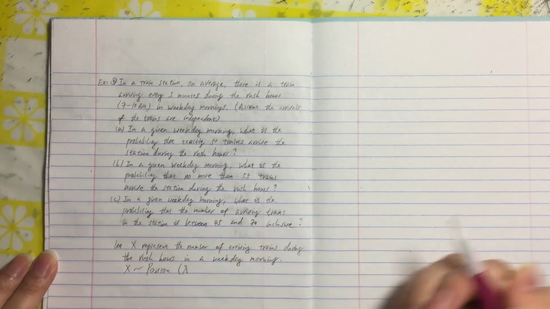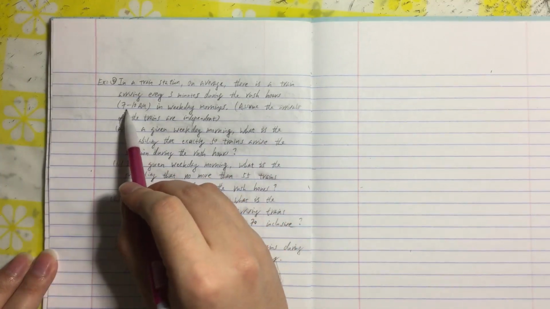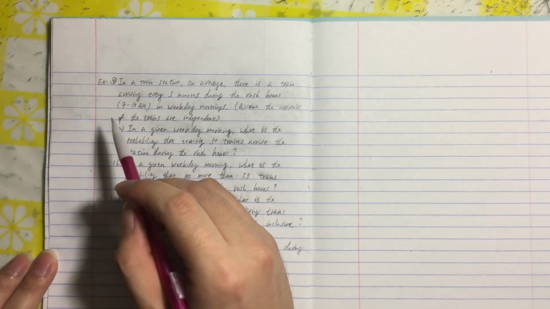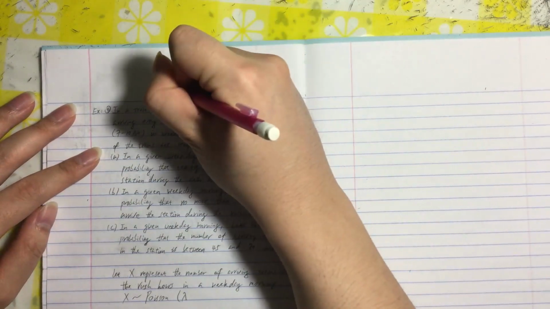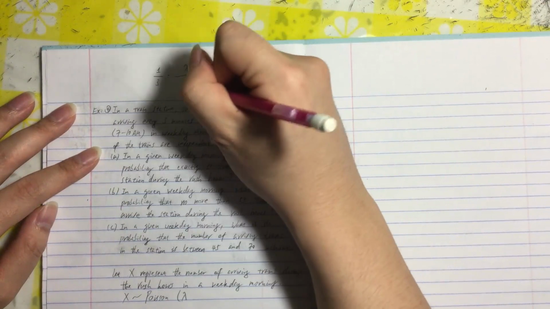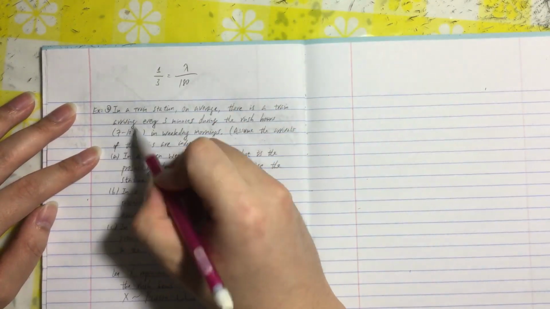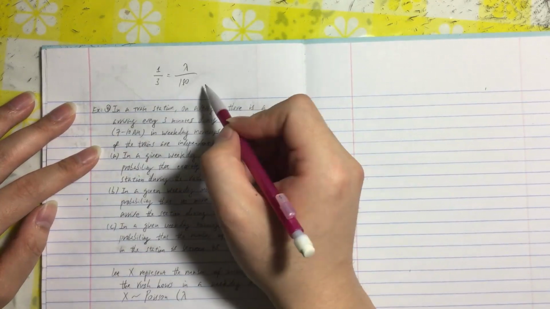What's lambda here? During the rush hour, from 7 to 10 a.m., there are 3 hours. 3 hours means 180 minutes. We know that, on average, there's one train every 3 minutes. How many trains do you expect to have in 180 minutes?